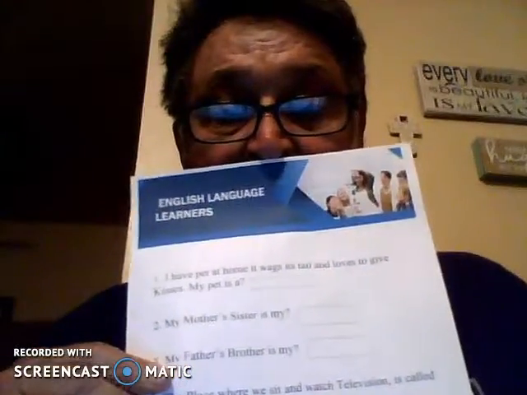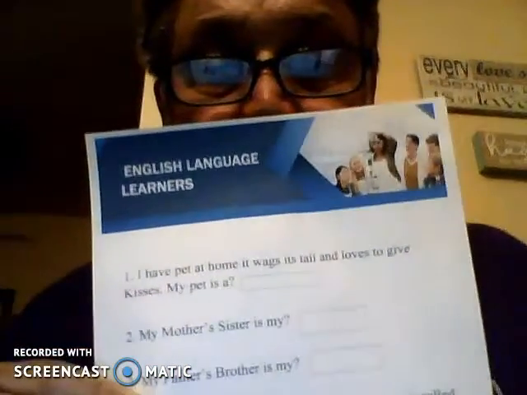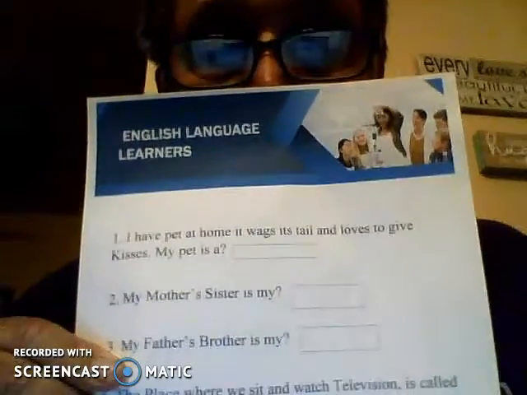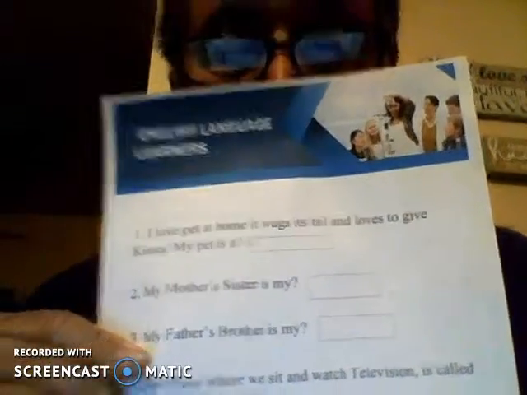The strategy itself has 4 steps. The first step is to have a questionnaire prepared for the class with incomplete sentences, like the one I have here. You can see it. That way the student can show their English language learning by answering the questions themselves.